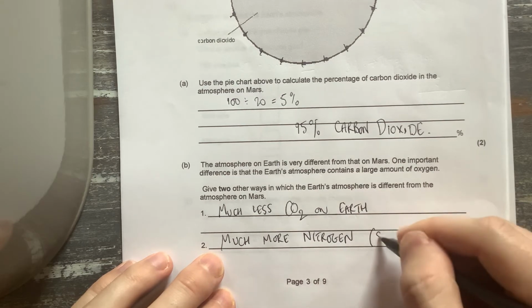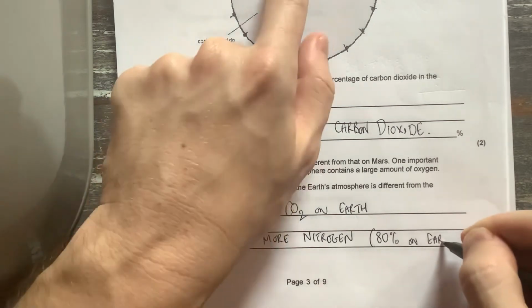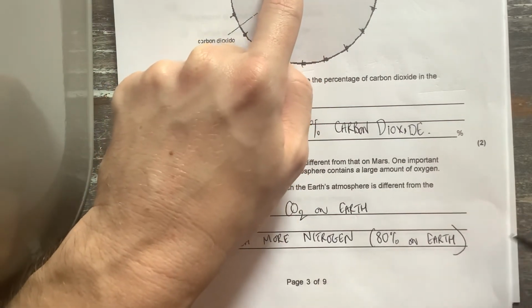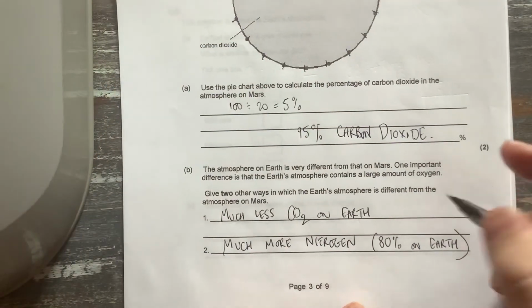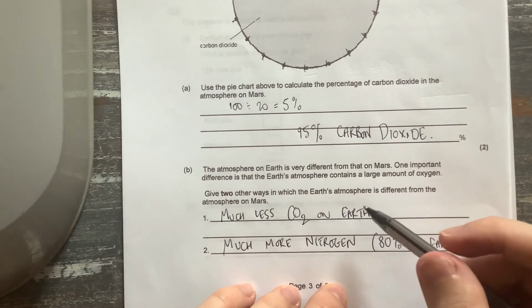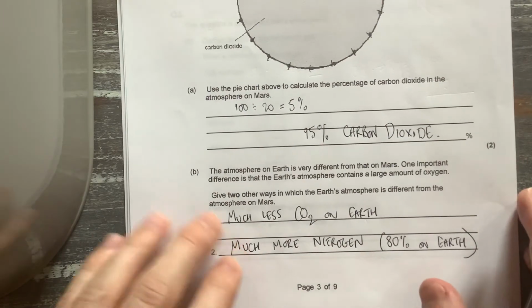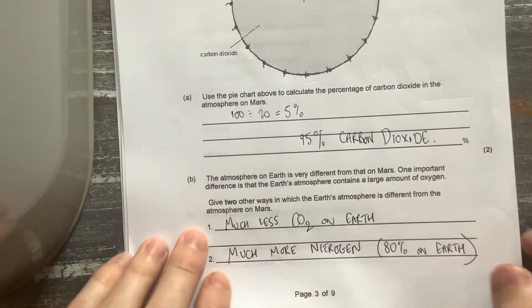We've got roughly 80% on Earth, and here they've got 2.5% on Mars. And obviously on Mars there is 95% CO2, whereas we have less than 1% on the Earth.